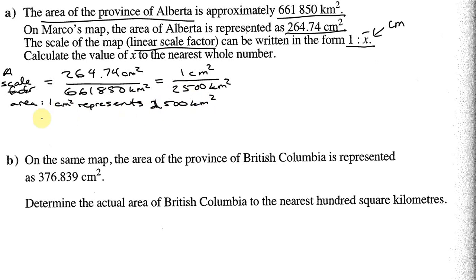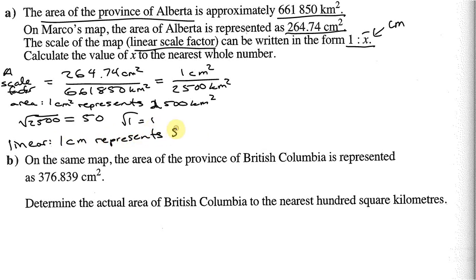Okay, so if we take the square root of 2,500, we are left with 50, which means that for a linear factor, we have 1 centimeter. Take the square root of 1 centimeter squared, you still get 1. So 1 centimeter represents 50 kilometers.